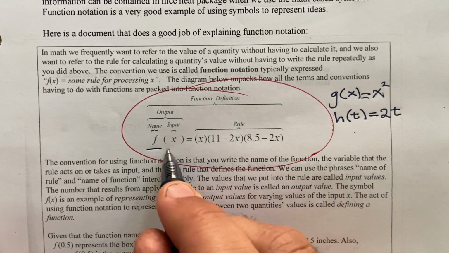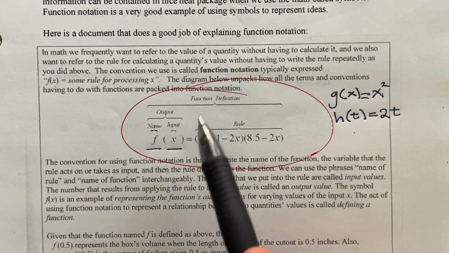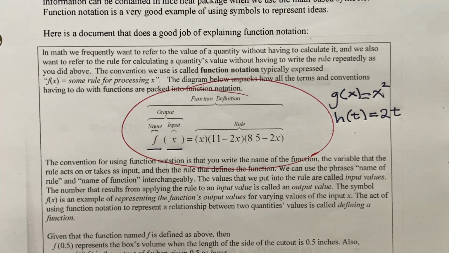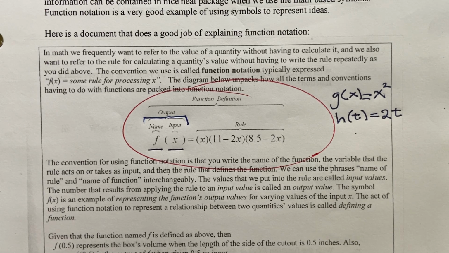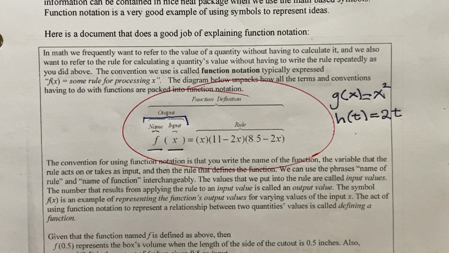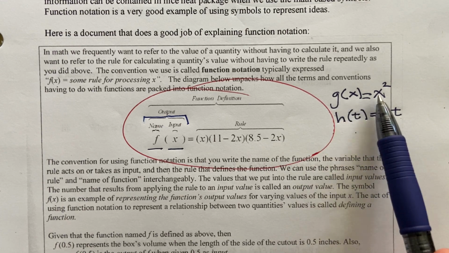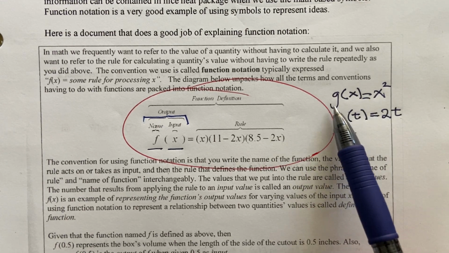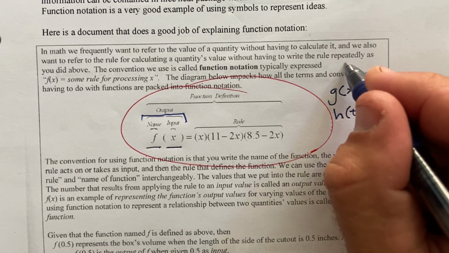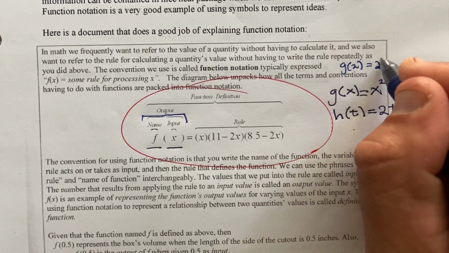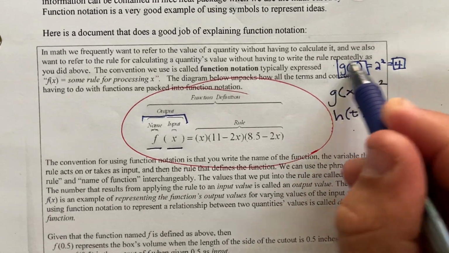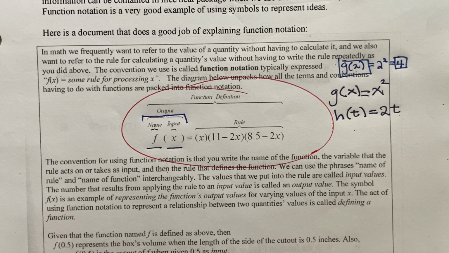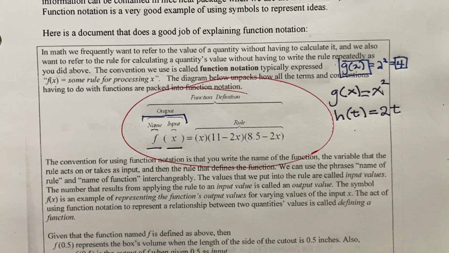So that's the input there. Then f of x itself, this whole thing, is an output. So if I had g of 2, I would square 2, I'd get 4. So g of 2 for this one would be 2 squared. In other words, 4 would be the output, and its name would be g of 2, and it would be 4. So f of x is the output given some input x.